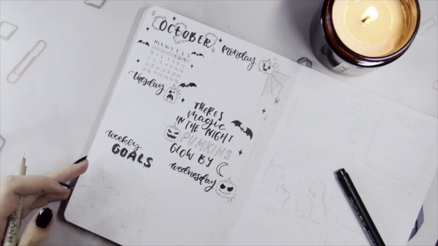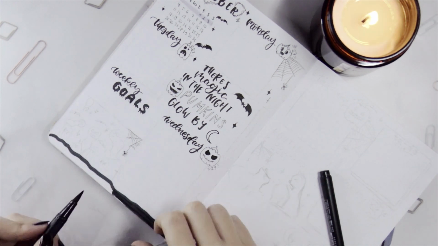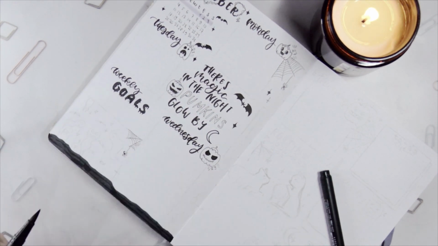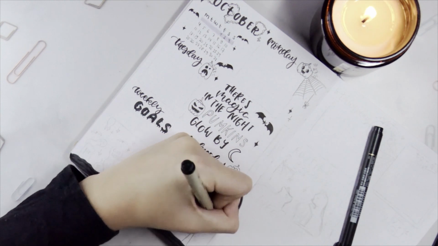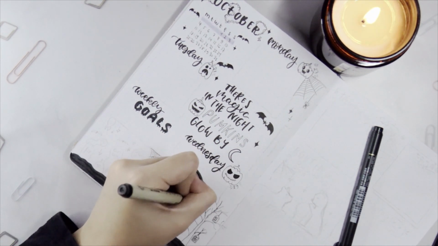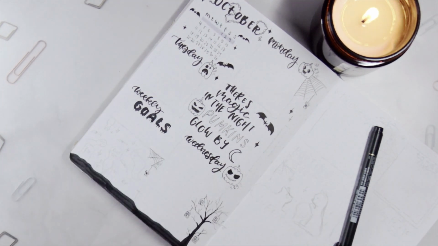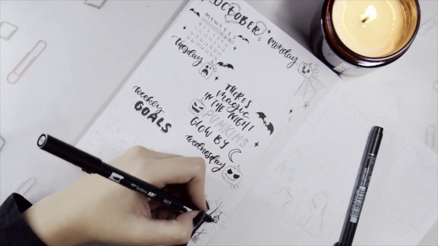I also doodled again on this page a lot, and on this page I also added another quote. This one says, "There's magic in the night, pumpkin glow by." And I know that the quote does go a little bit differently, but this was the way it appealed most to me, and it's my bullet journal, so I make the rules. But yeah, I added it. I think it looks very cute.